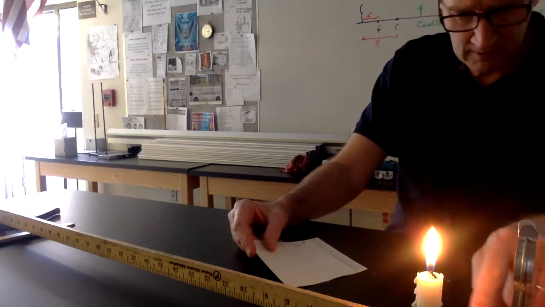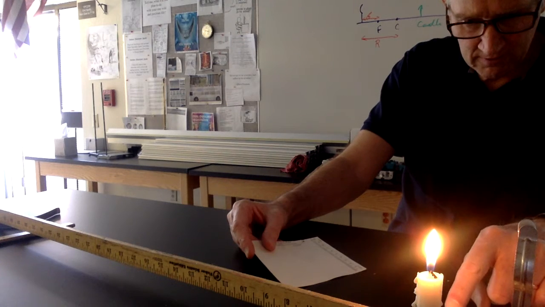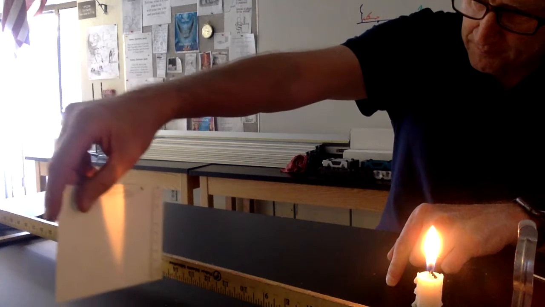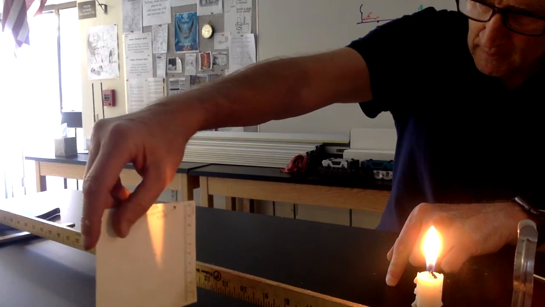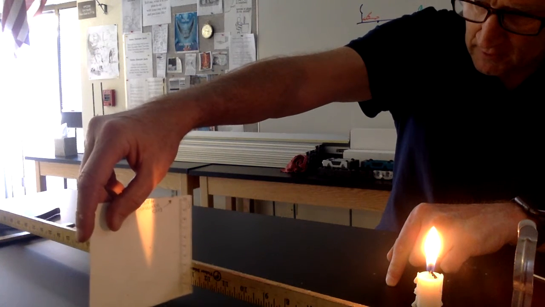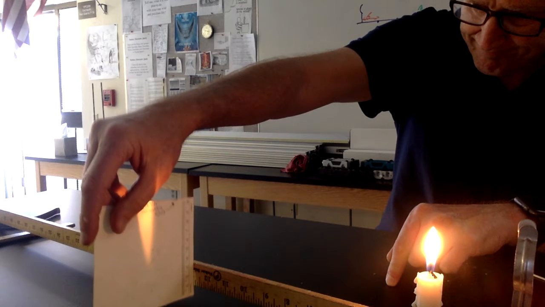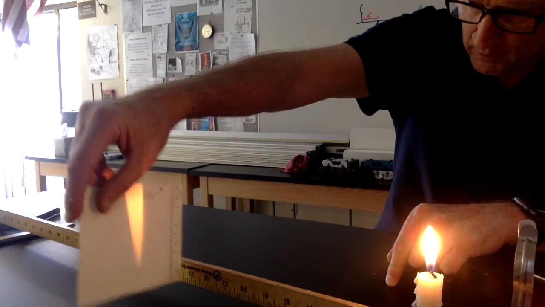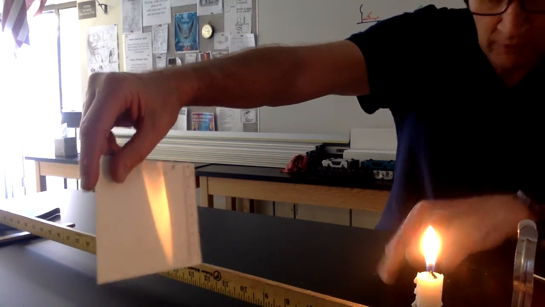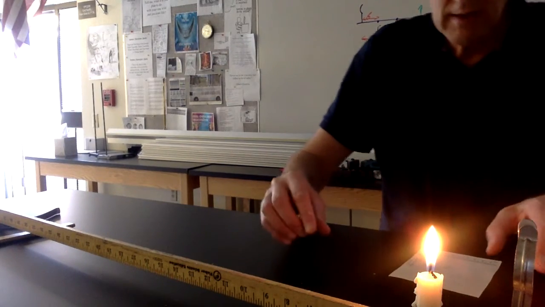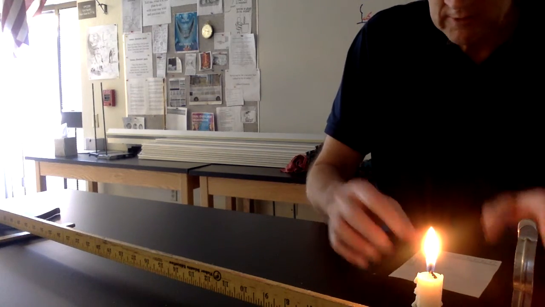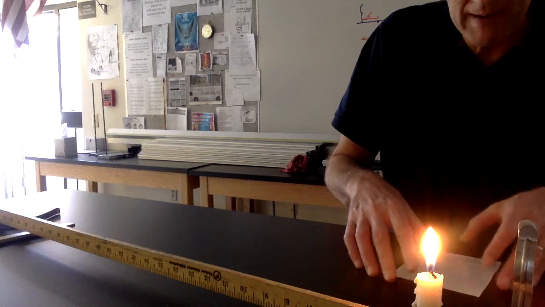So the object distance is 6 centimeters, and I said that the image distance is actually about 32 centimeters, and the height, I said, is about 10 or 11 centimeters. Let's go. So we've got 3 data points right there. So it got a lot bigger as it went backwards.